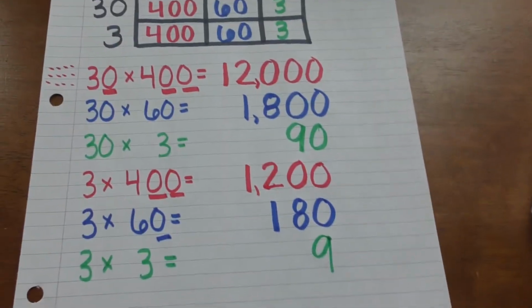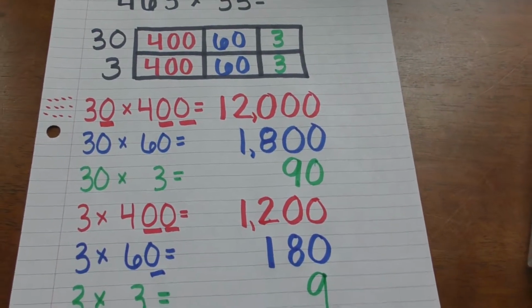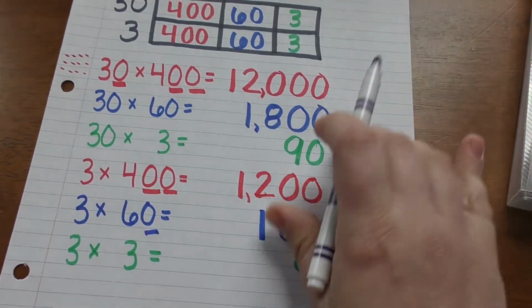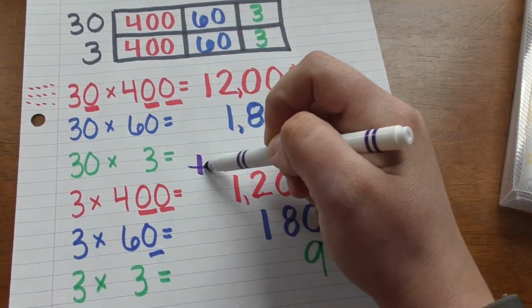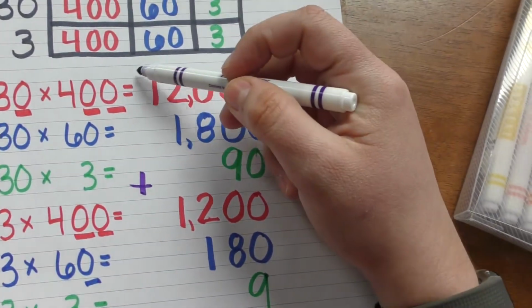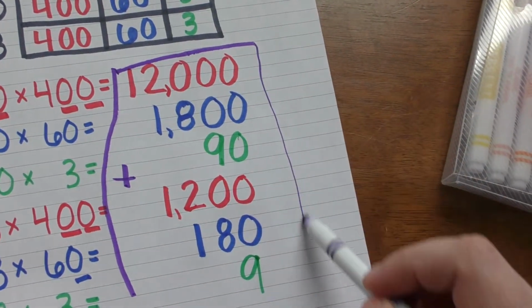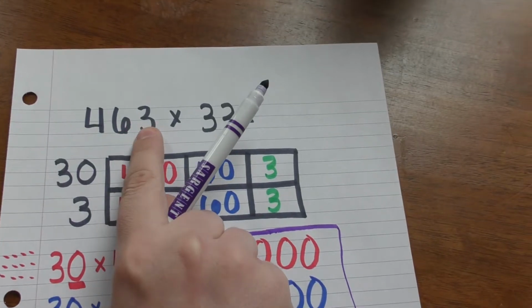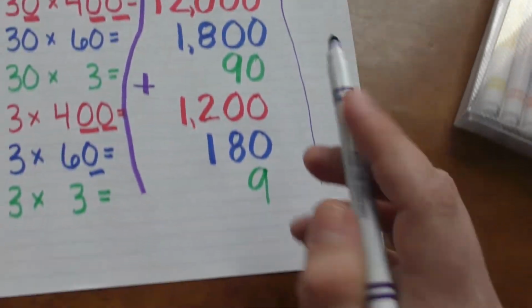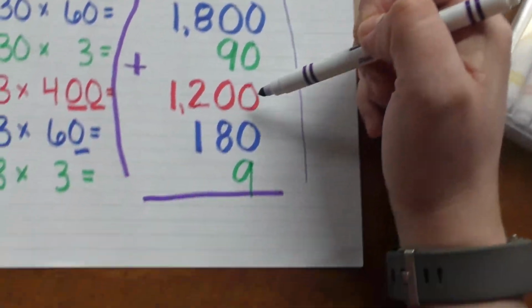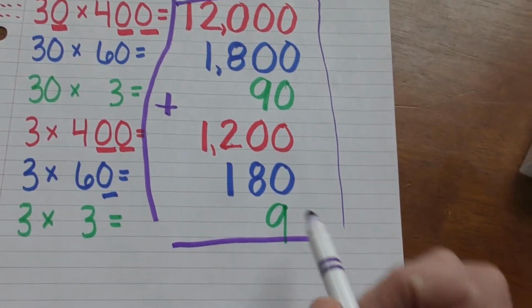Now we need to add it all up. So I'm going to look in this far right row first. You have to start in this row when adding. So if we make this just a giant addition problem, then we'll figure out what 463 times 33 is. So I know that 0 plus 0 plus 0 plus 0 plus 0 plus 9 is just going to be 9.